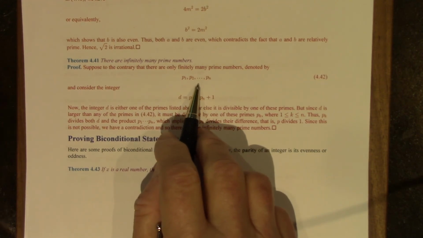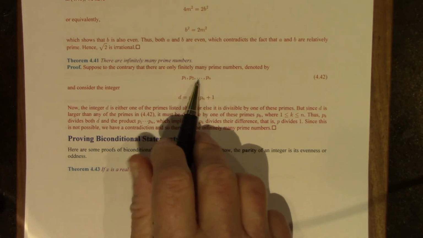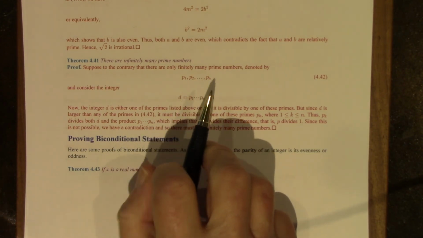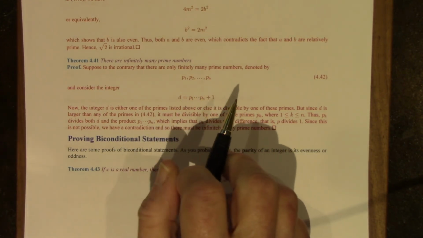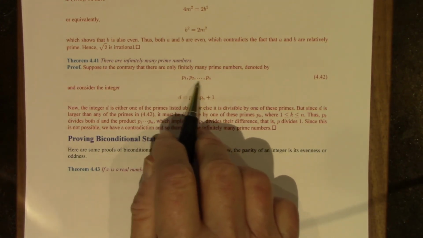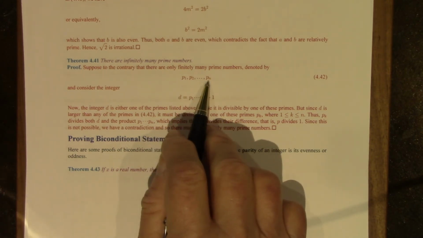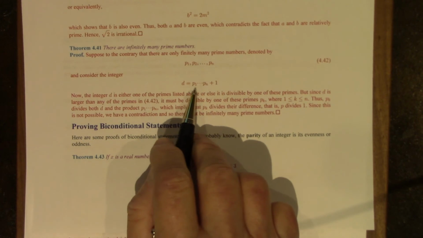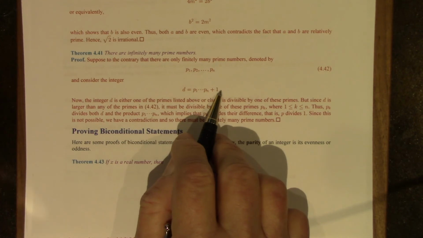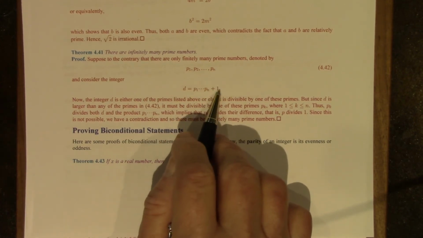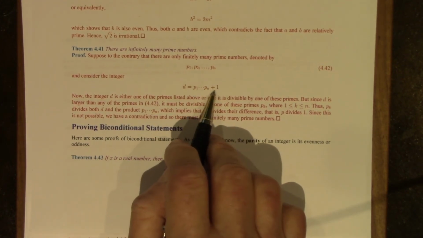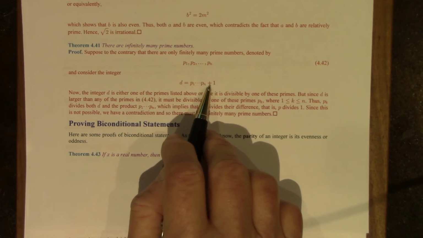What to do? Well, one idea would be to somehow produce another prime number that wasn't on the list. Not clear how to do that. Maybe we probably need something kind of large, bigger than these. So here's an idea. Multiply all these primes together and add 1. Again, we don't know where this is headed just yet. But what about this integer d? Well, every integer is either a prime or divisible by a prime.